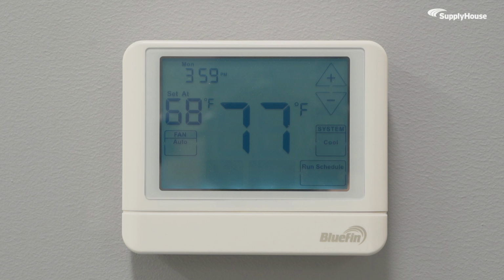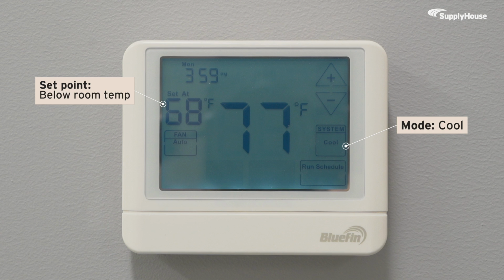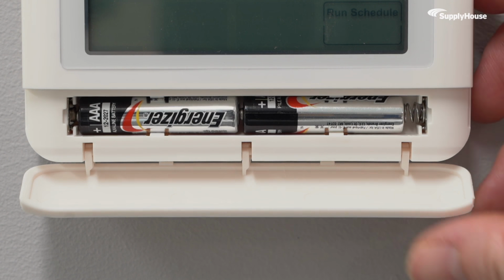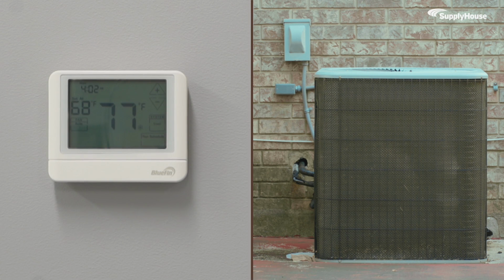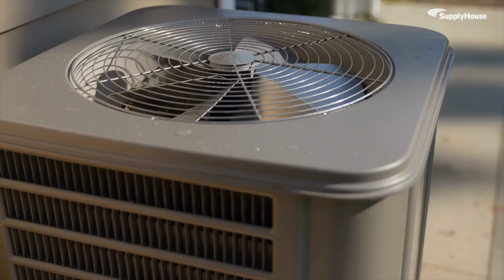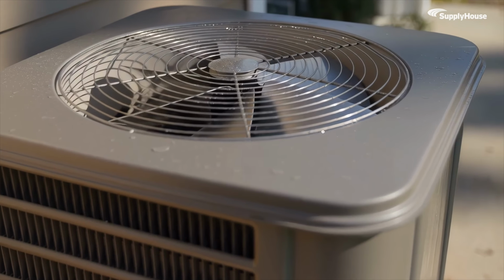First, go to your thermostat and check 3 things. Mode. It should be on cool. Set point. Drop it below room temp. And batteries. A low battery thermostat can go completely unresponsive. Fresh batteries have solved more broken AC calls than you'd think.